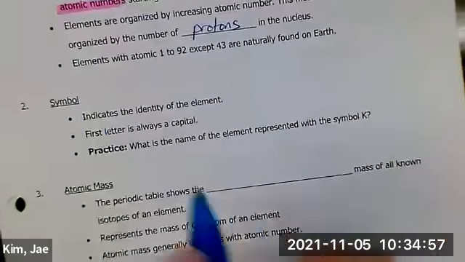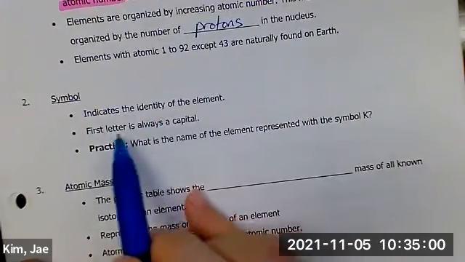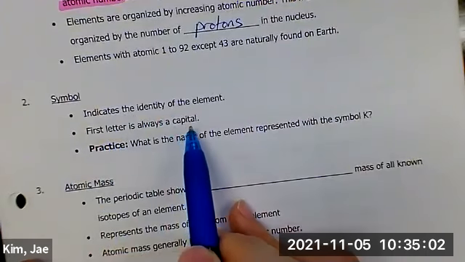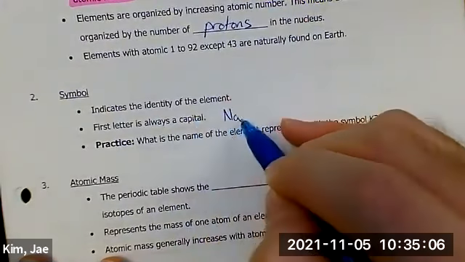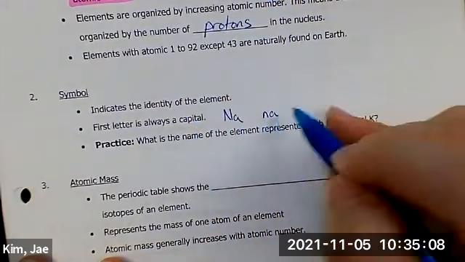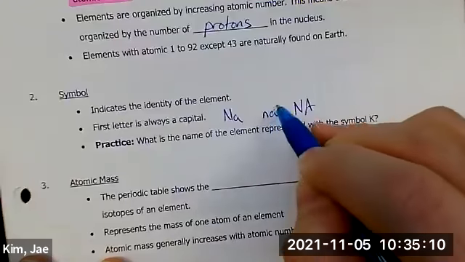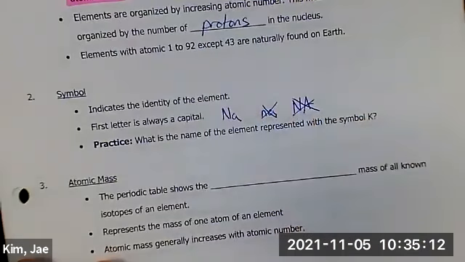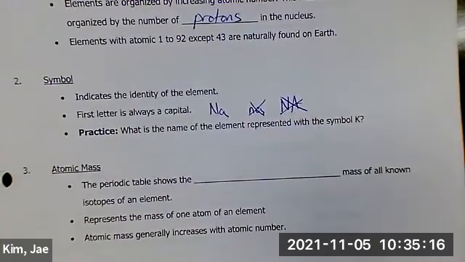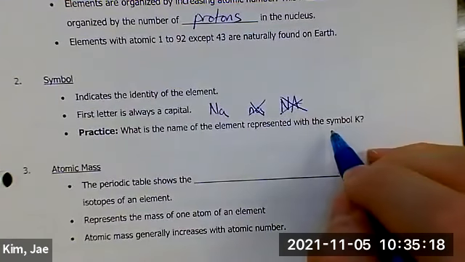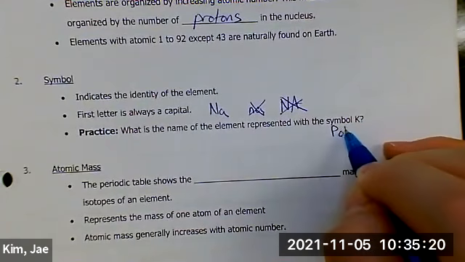Symbols indicate the identity of the element. The first letter is always capital. For example, sodium is Na. If you write NA with a capital N and capital A, or all lowercase, both are incorrect. Please remember that. Practice. What's the name of the element represented with the symbol K? Going once, going twice. Potassium.